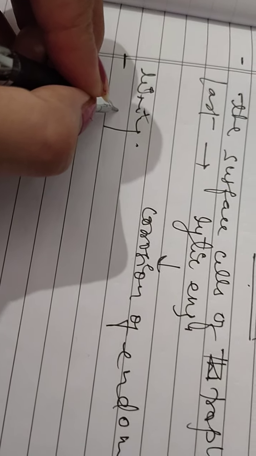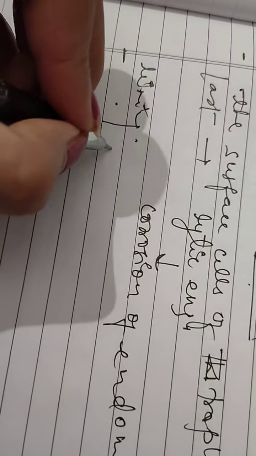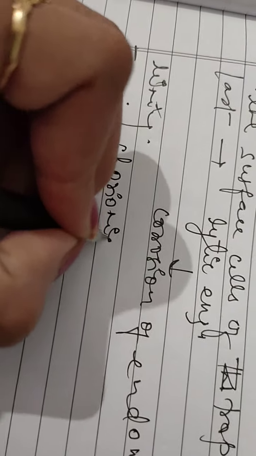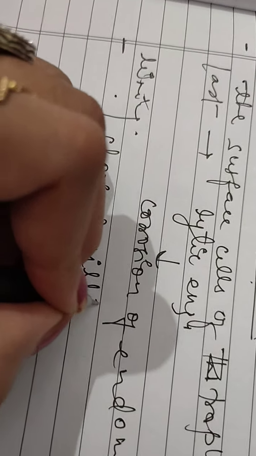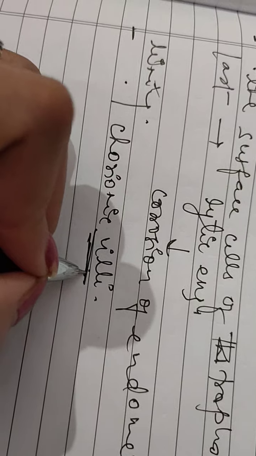And they also give rise to some outgrowth-like structures, and that is called chorionic villi. As the name indicates, villi must be some finger-like projections.